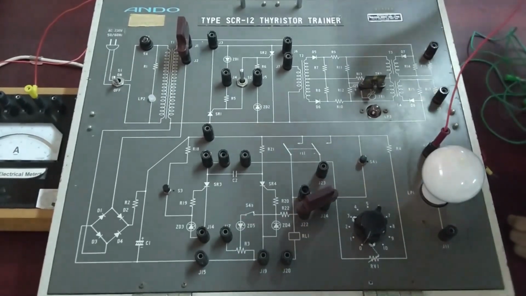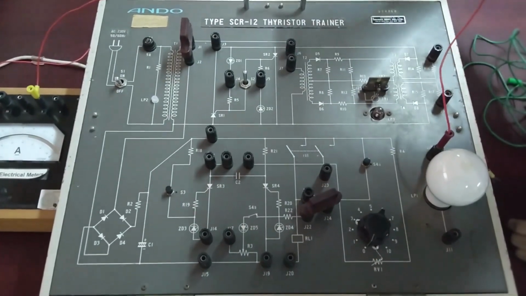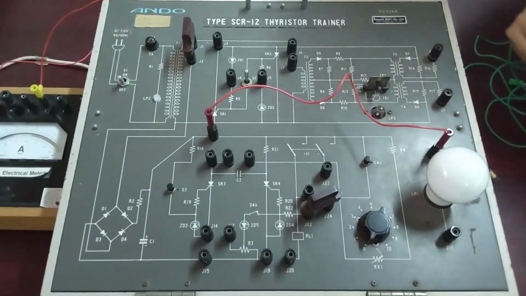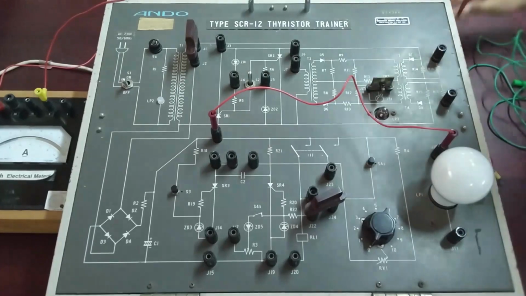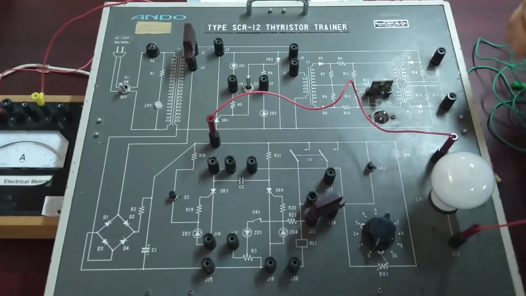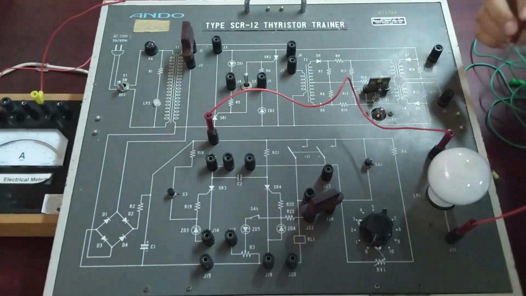Here on top of the thyristor trainer kit, you can only see the open terminals coming from those devices, which you can connect in order to implement any circuit. As now we are connecting our part A circuit.